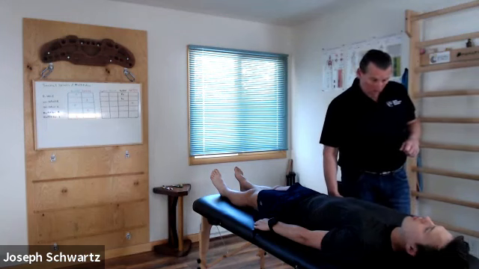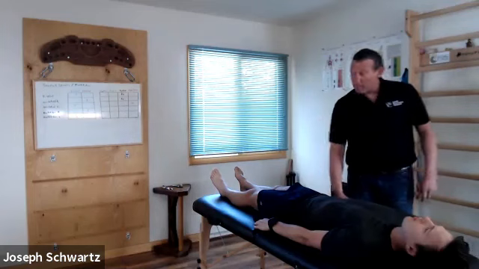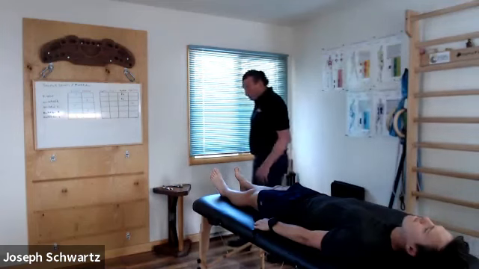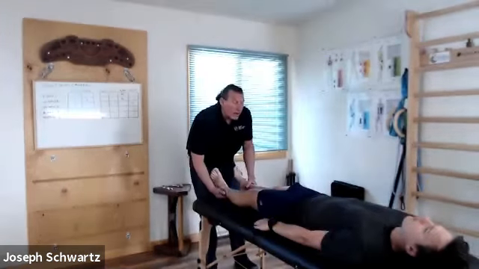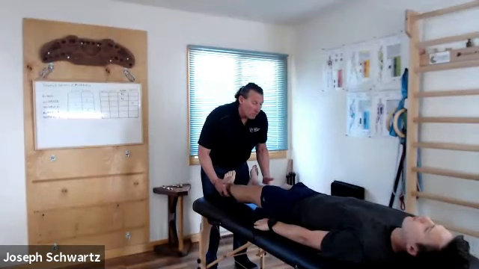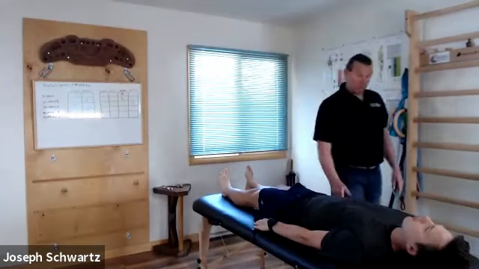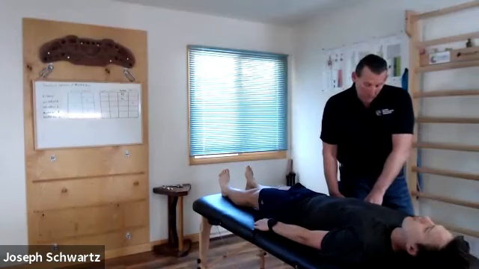Okay? It's just interesting. Go down through here. Good. Normally responsive. So we'll come to the right multifidus. Hold down through here. He's able to find some action down there. Hold through here.